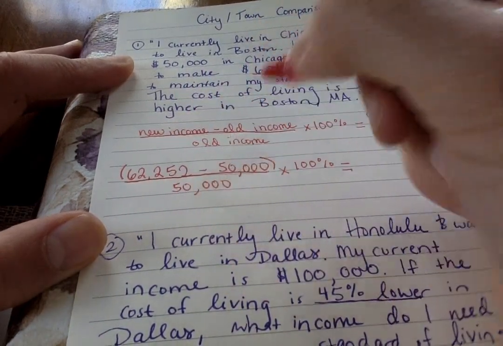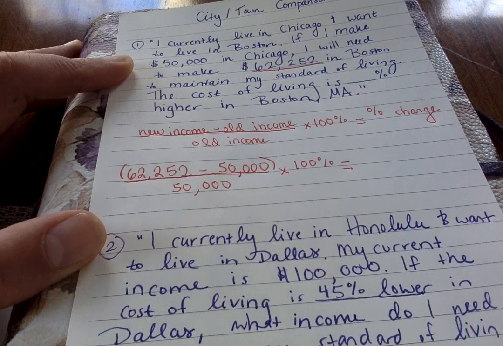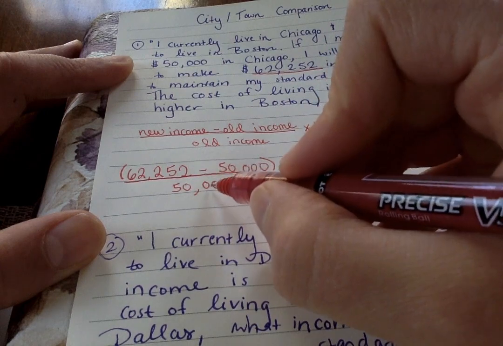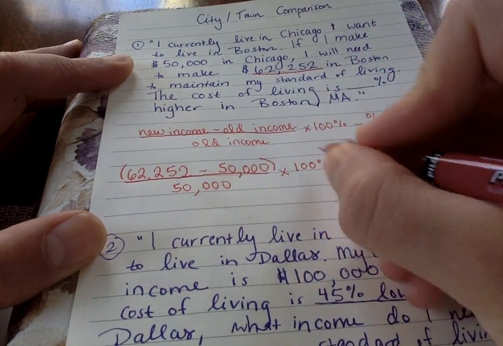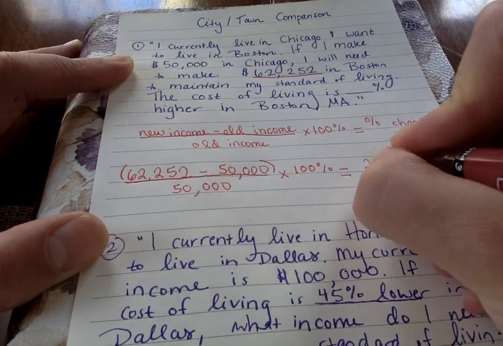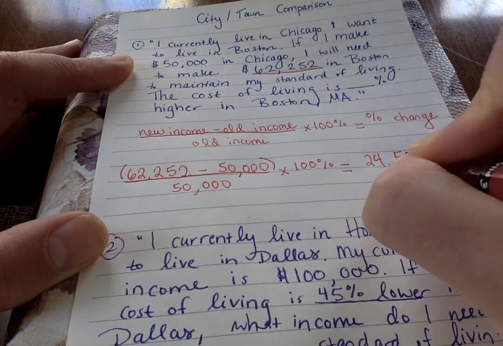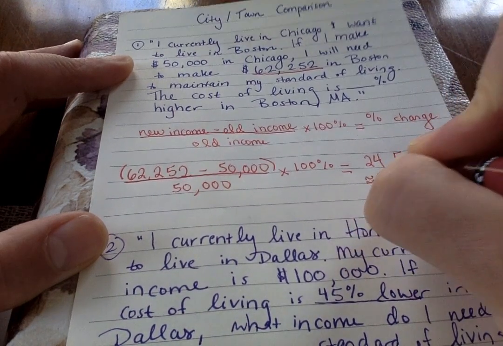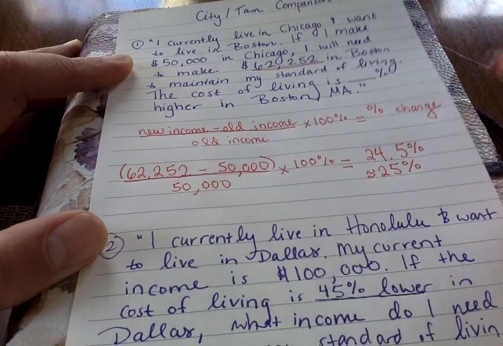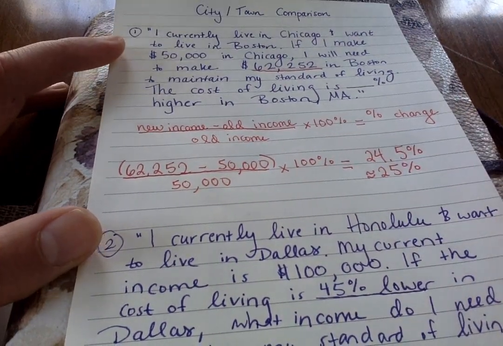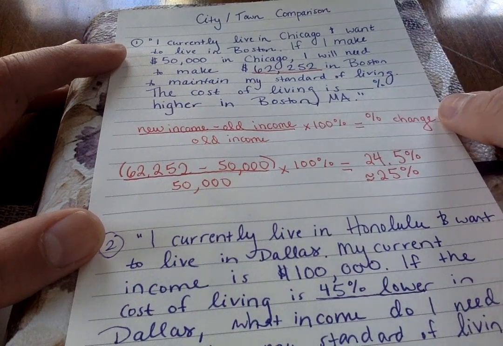First we subtract. So when we subtract, we end up getting 12,252 all over 50,000. We divide those, multiply by 100%, you should get 24.5%. You could round that up to 25%. So clearly Boston is a little more expensive, about a quarter of 100% more than in Chicago.